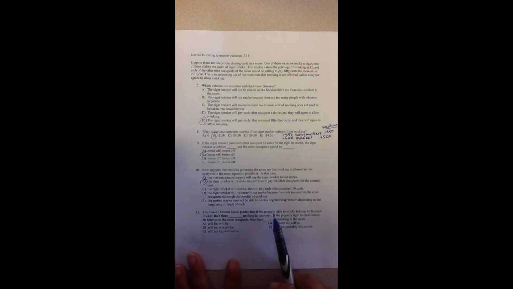So the Coase theorem would predict if the property right belongs to the cigar smoker, then there will be smoking, and the property right to clean indoor air belongs to the room occupants, then there will be. We're going to have smoking either way because that is the better outcome with the higher surplus, and the rules only tell us whether or not someone's going to have to compensate somebody else for doing it, but we're always going to get to the best outcome, the highest surplus, efficient outcome in the Coase theorem because of the assumptions, which are pretty unrealistic, but theoretically, that's what would happen under the theorem.